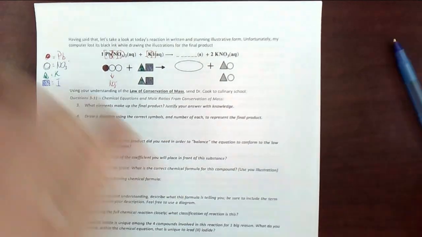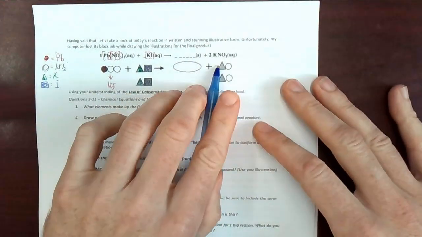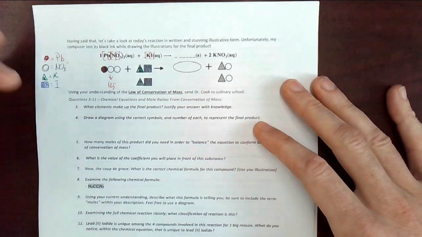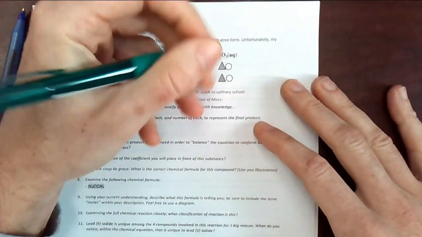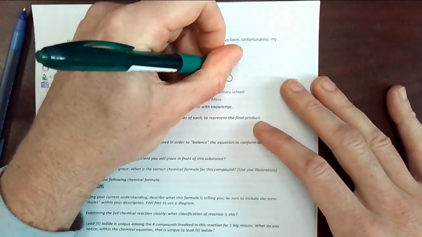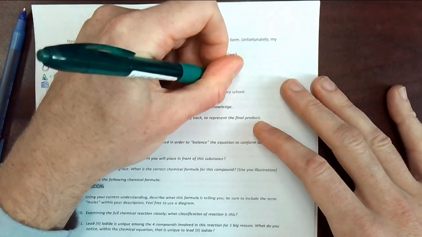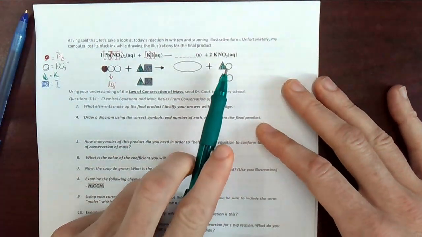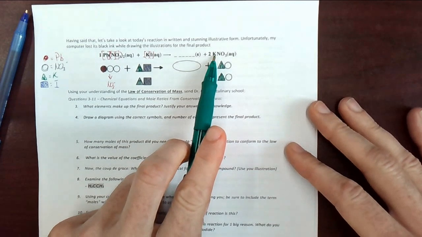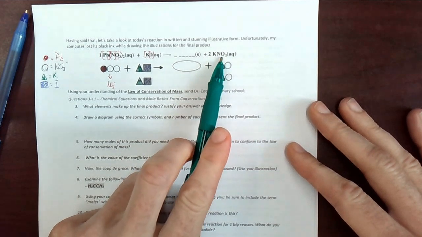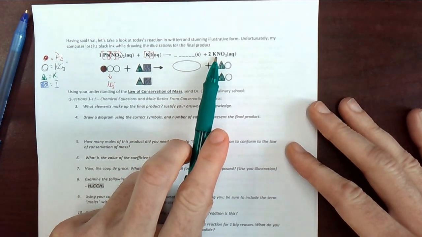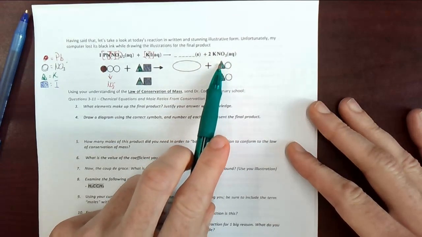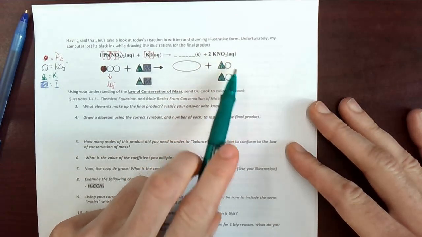So if we look over here, one of the products that I gave you was made up of the K's. So the K is my green triangles. Right, and it's made up of NO3. So each of these individual compounds consists of one K. So there's my 1 K and one NO3.